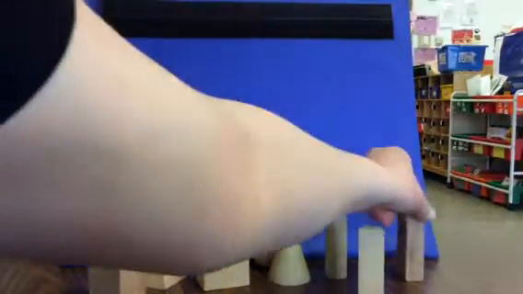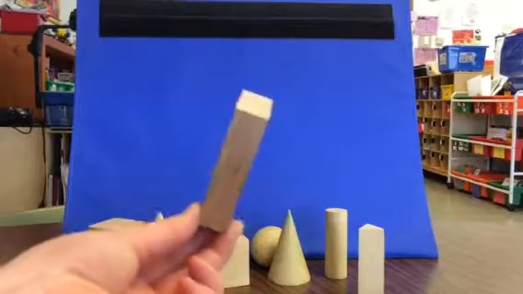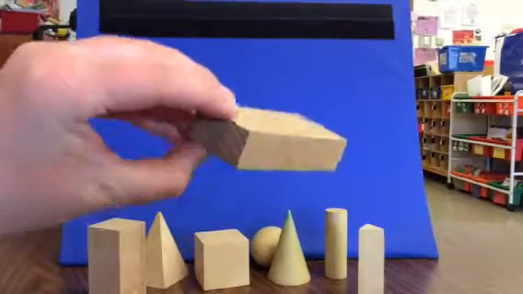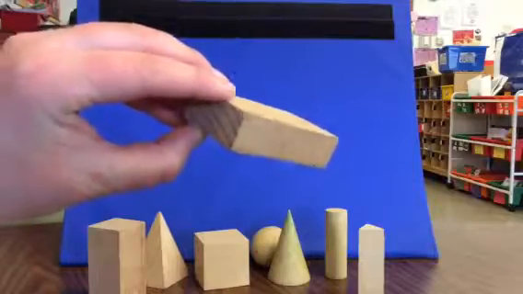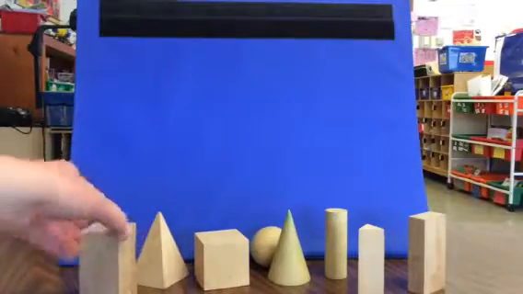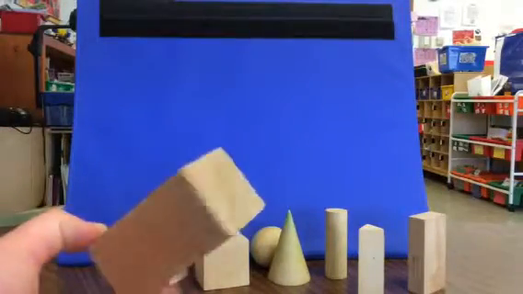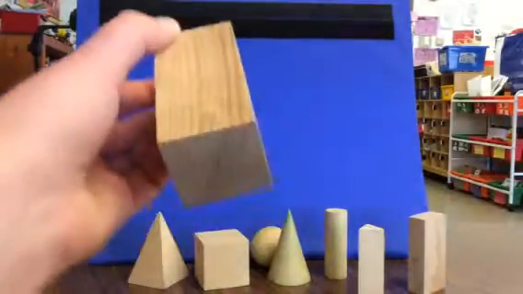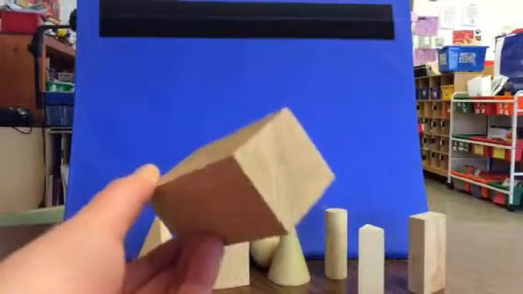This is called a rectangular prism. What does a rectangular prism remind you of? What does it look like? Here's another rectangular prism. What does this remind you of? Can you think of anything in our world that looks like this?